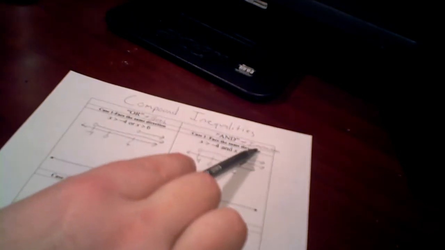Compound inequalities. These are inequalities with "or" and "and" in the middle. So there's basically only three cases, and we have to look at it both for "or" and "and." "And" problems are probably a little bit easier because you're literally looking for the intersection of the two graphs. "Or" is more, so you get both. You get as much as possible.